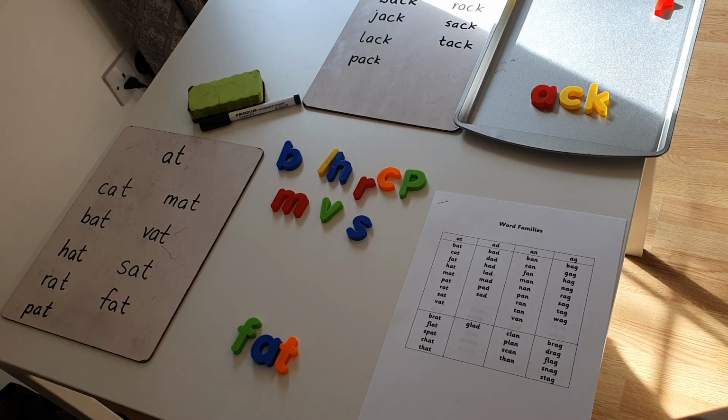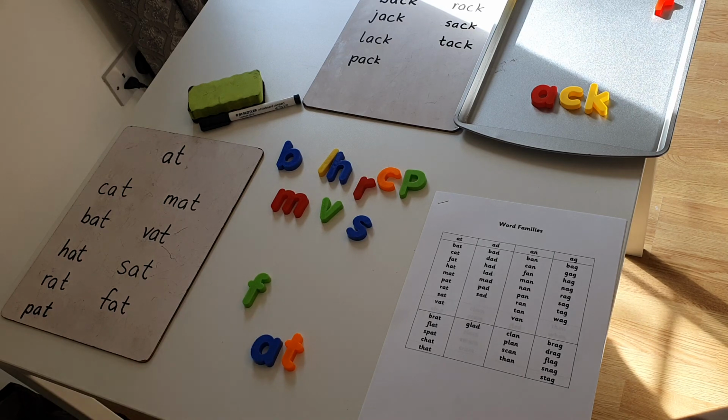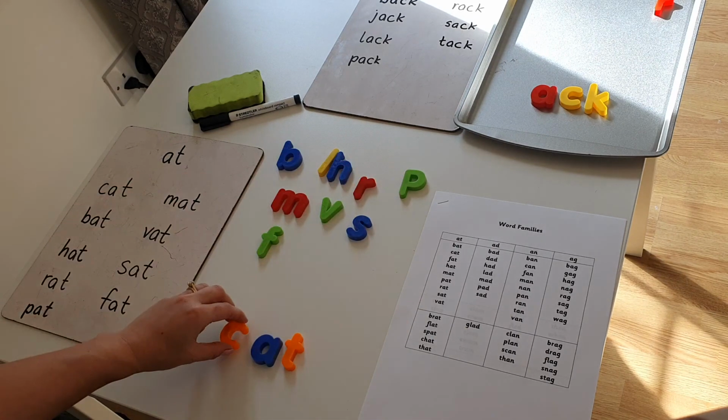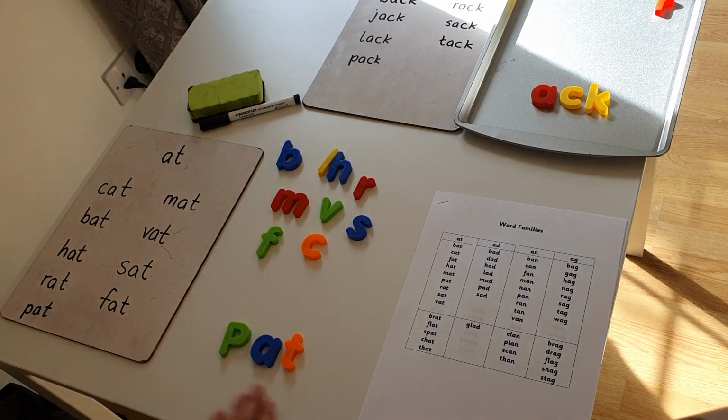Fat. Now, if your child, for any reason, goes to change the last letter, it's okay to say to them, we're only changing the first letter, or you could even prompt by saying, can you change the f and make me the word cat? So you're nearly pushing that away from them and helping them. Cat. Could you change the k to make me the word pat? Pat.